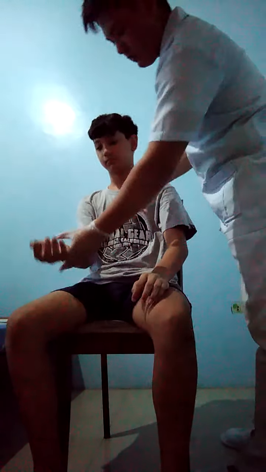Inspect for any distinctive odor, color and color variation. Inspect also for the lesions and skin breakdowns. So the skin of Mr. Patrick has no skin breakdown, has no lesion, there's no distinctive odor, and the color is fair and tan.